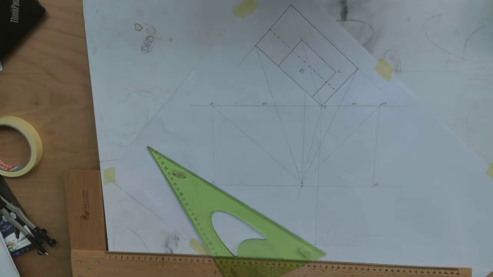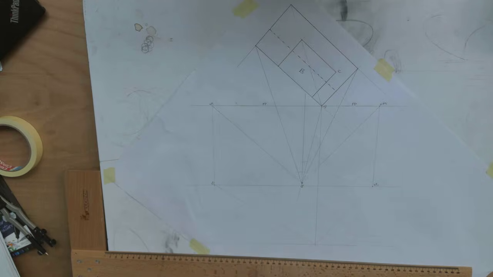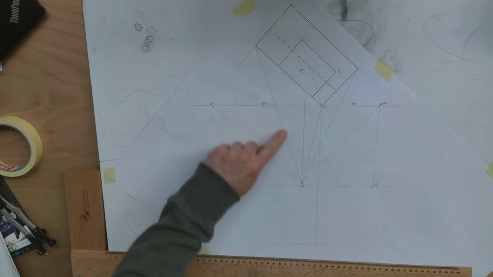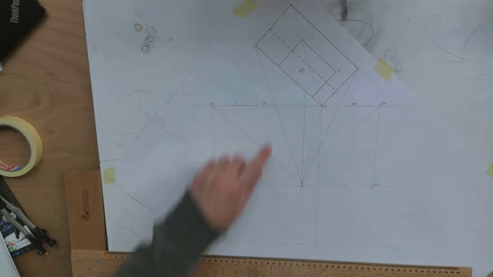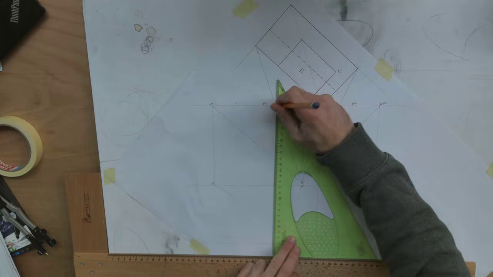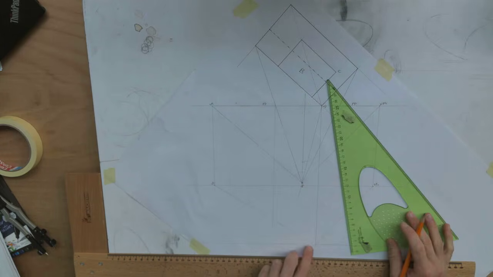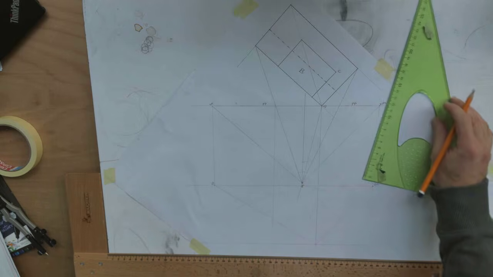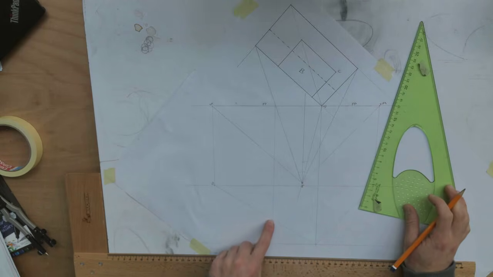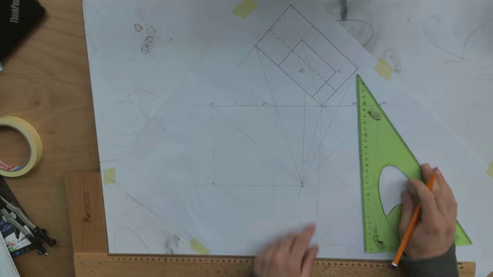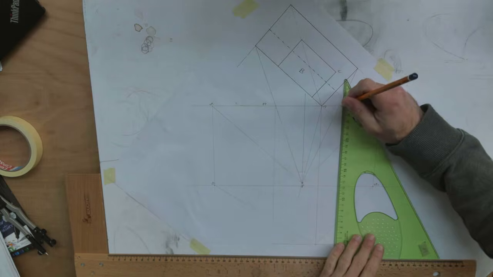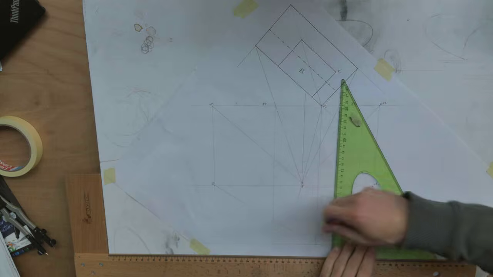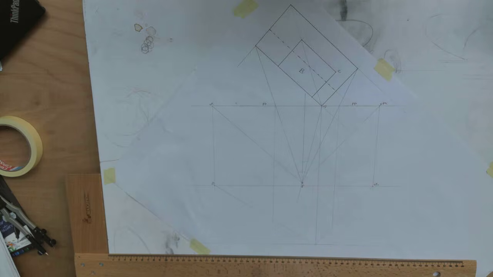So everything going back this way is going to go to VP1, everything going back this way is going to go to VP2. So to get my extreme widths, I already joined that corner back to my spectator, so where it hits the picture plane is what gives me my new width. And now I can see how wide it is in total here. It's going back to that point there, and I'm going to take my height from there. And the same from this corner when I joined it back originally to find my picture plane. Where it hits it, that now gives me how far back that object is going there.